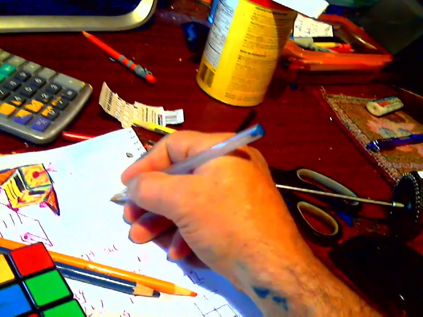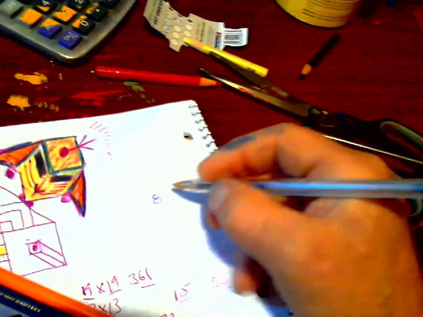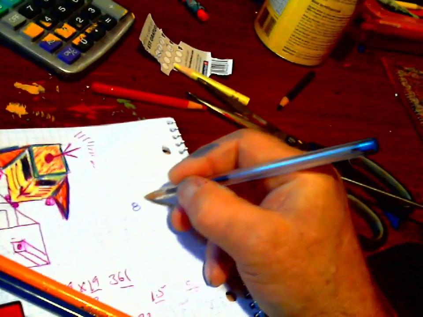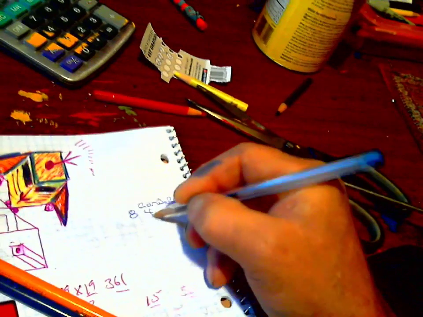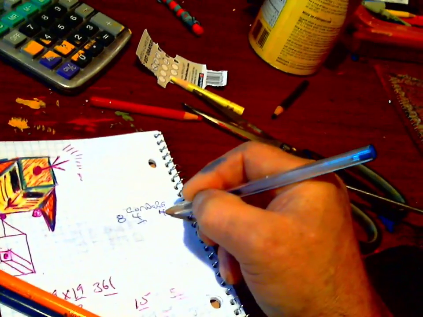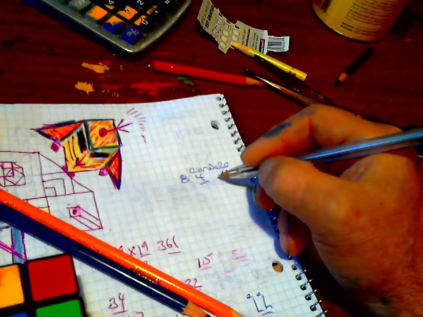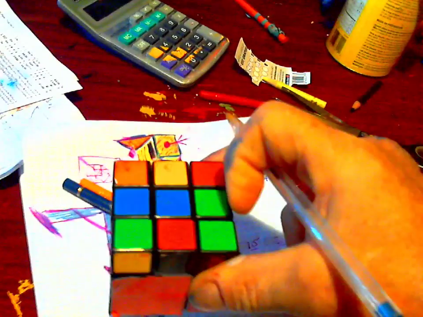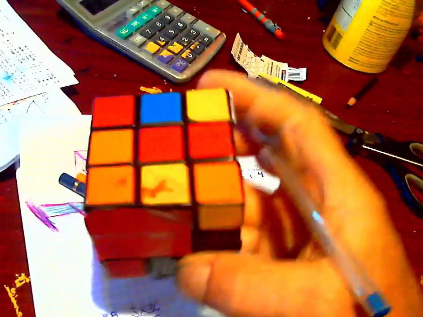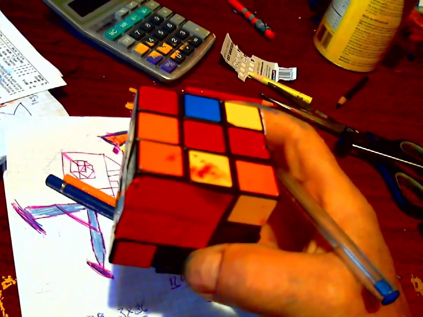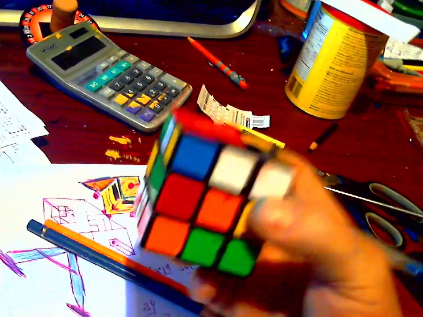There are 8 corners. 4 and 4. There is one core center. But remember, there's this way where all these 4 sides are the same, and there's this way where all these 4 sides are the same. There's 3 different combinations of sides.